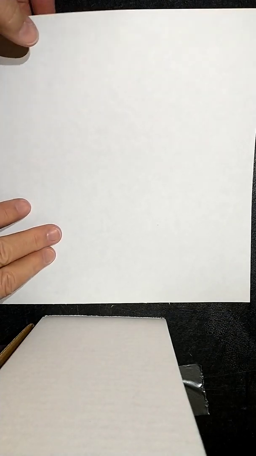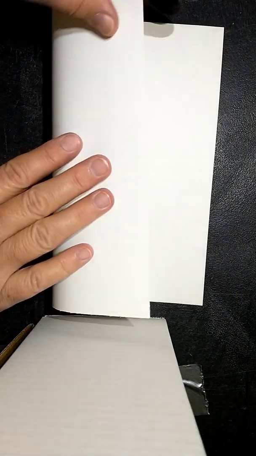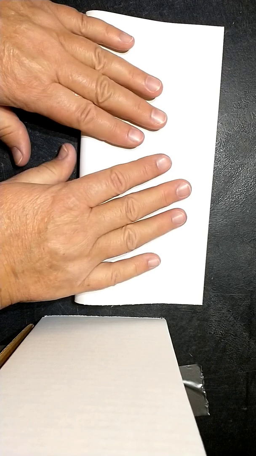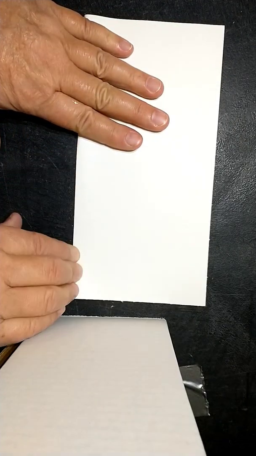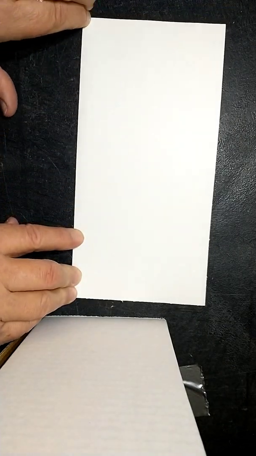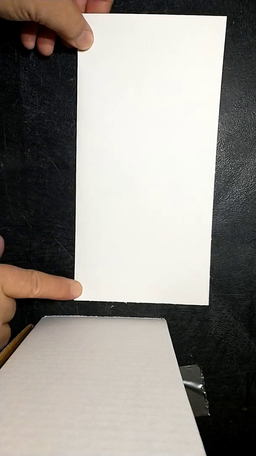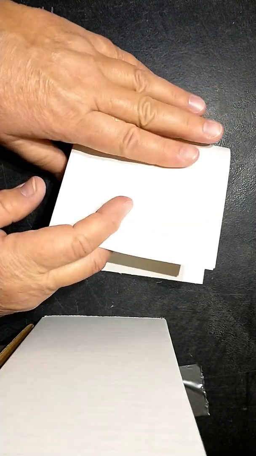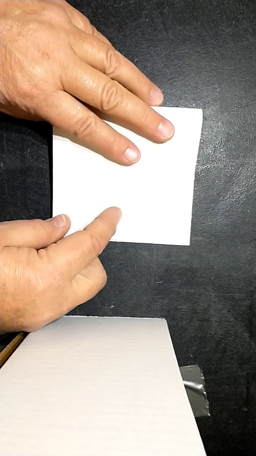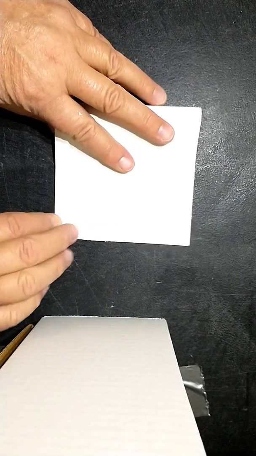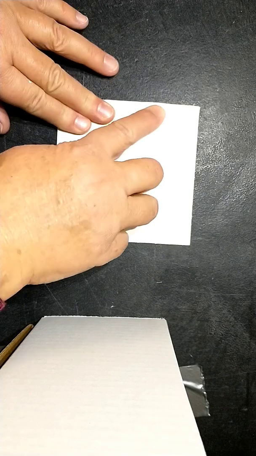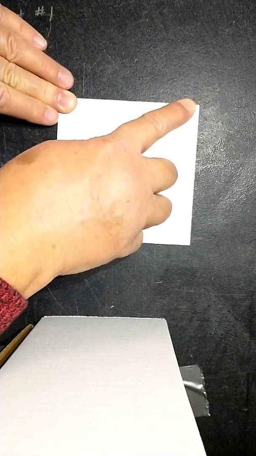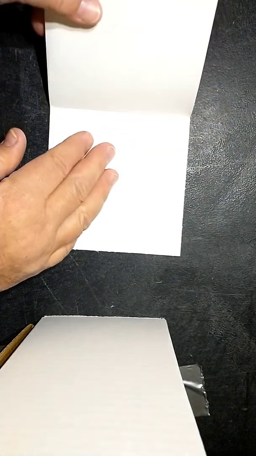So you're going to get a piece of paper that looks like this. It's a square, and you're going to fold it in half. Once you fold it in half, press it down hard with your finger along the edge, and then fold it in half again. Line up the corners, and then open it up.